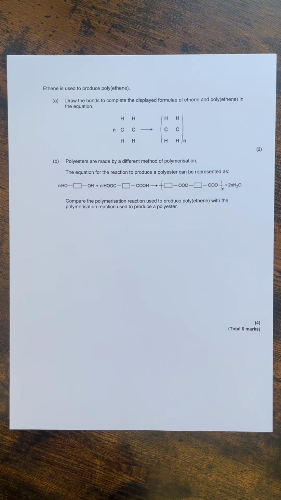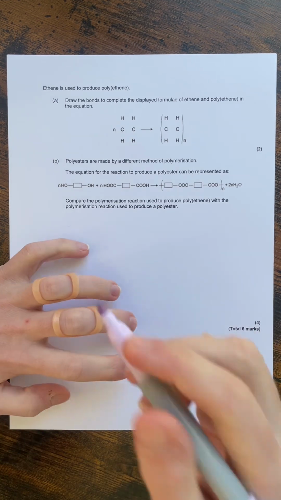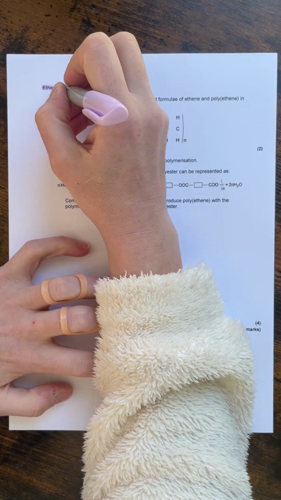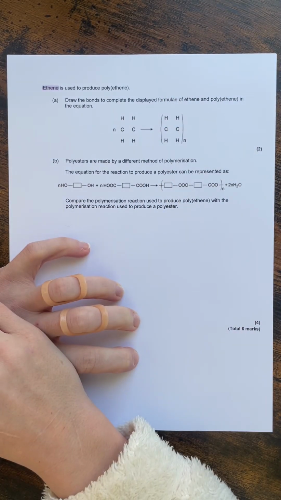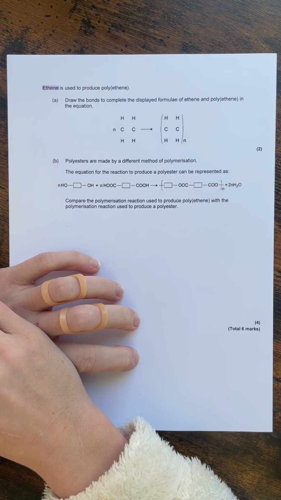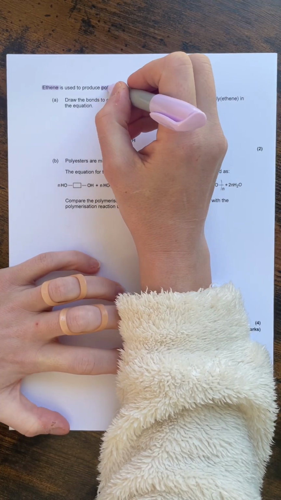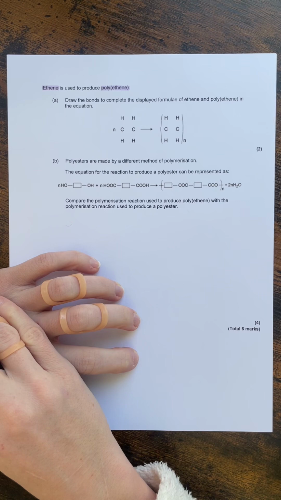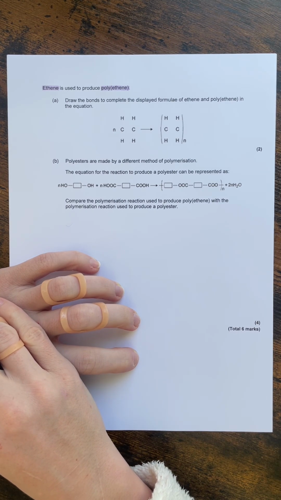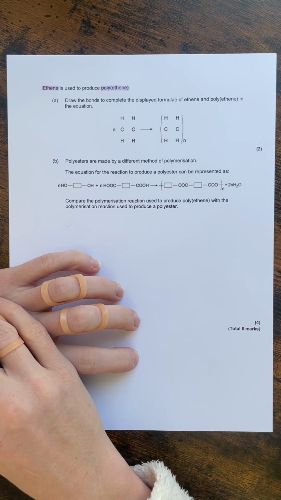So, first off, we can use alkenes as monomers to make addition polymers. Now, the name addition polymers is really helpful because what we do with our alkenes is we add a very large number of these alkene monomers together.